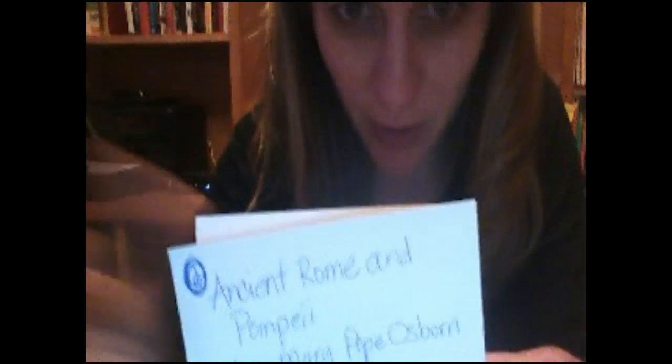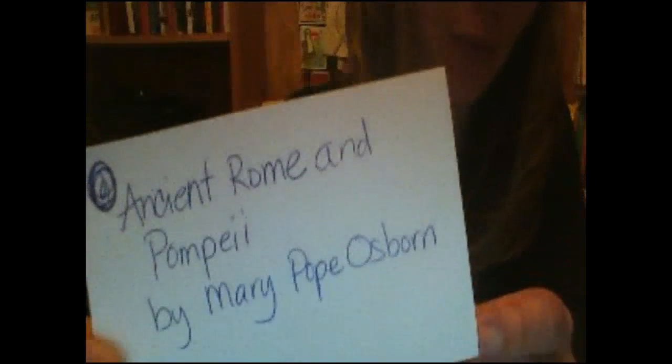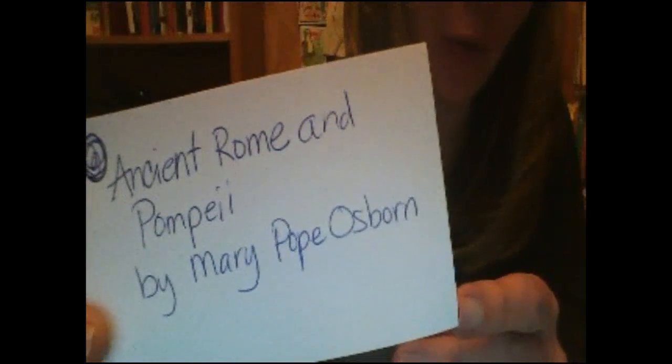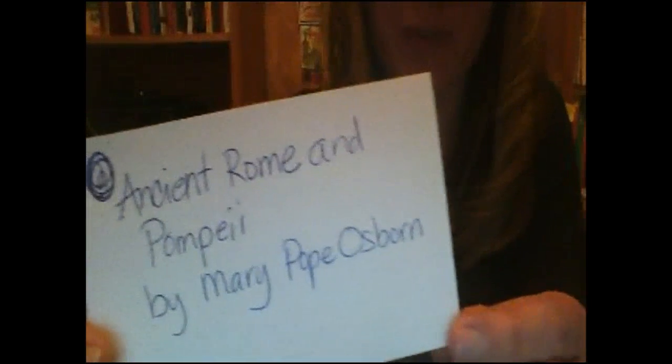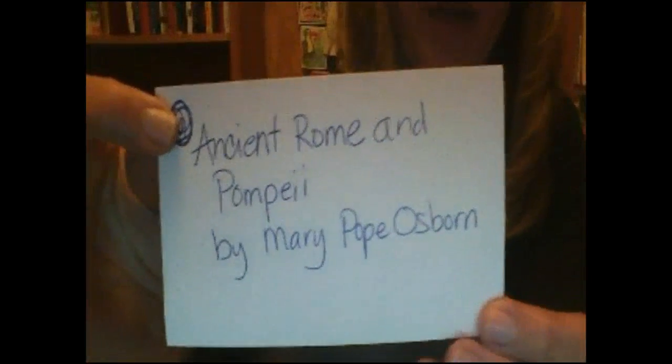Okay, so we were talking about note cards, and here are two note cards. I don't know if you're going to see them, it's so light in here. But I made one note card, and this one, there you go, you can see it says Ancient Rome and Pompeii by Mary Pope Osborne. And I put a little blue dot up on the top. And every single fact I get from this book, I'm going to put a blue dot on.